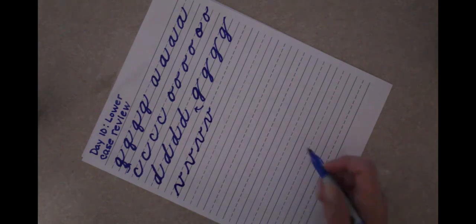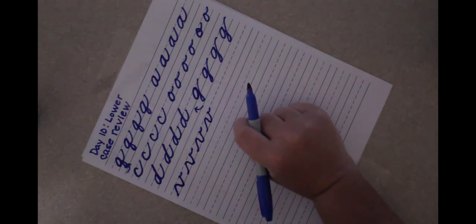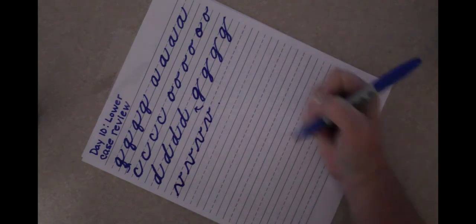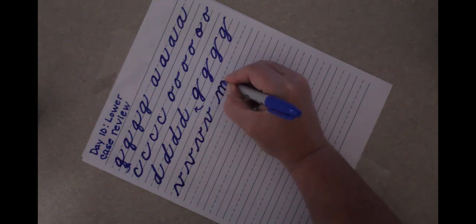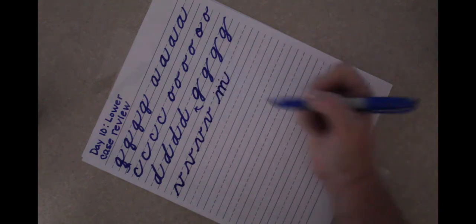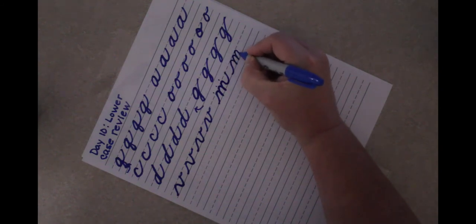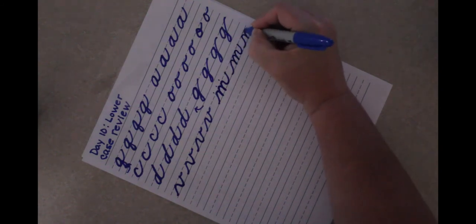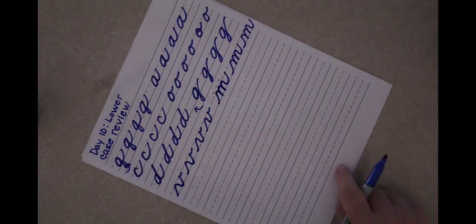Our lowercase m, remember, instead of having 2 heels like a print M does, it has 3. It starts at the bottom, dotted line down, back up, down, back up, down, and tail. So it's got 1, 2, 3 little heels. Okay, you can pause this video and practice making 4 lowercase m's.